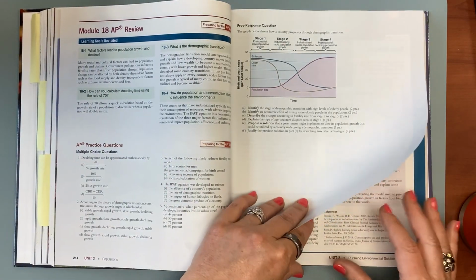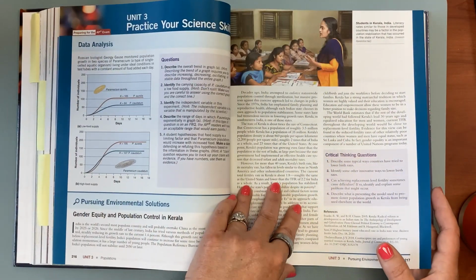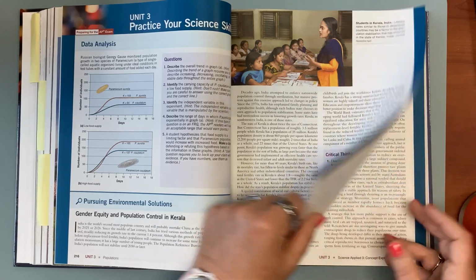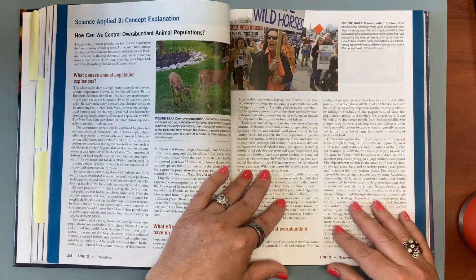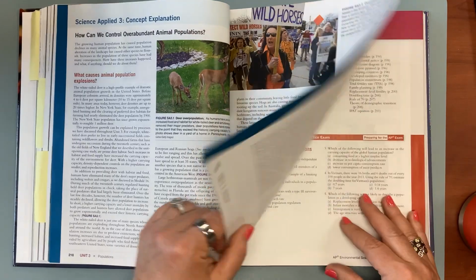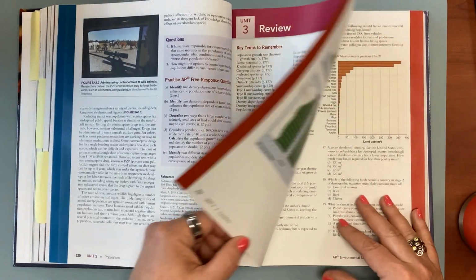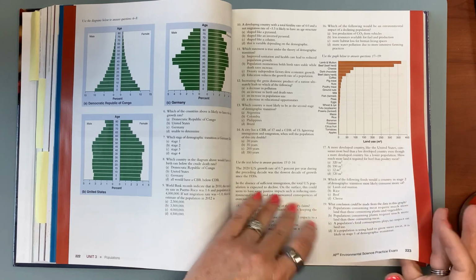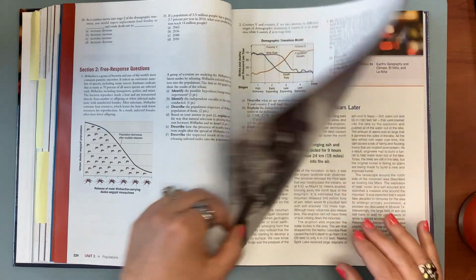You've also got your Module 18 review. Here are some science skills you can practice, some critical thinking questions. Those are always good to look over for AP environmental science. And then you've got your entire section here of a Unit 3 review test that you can take at the back.